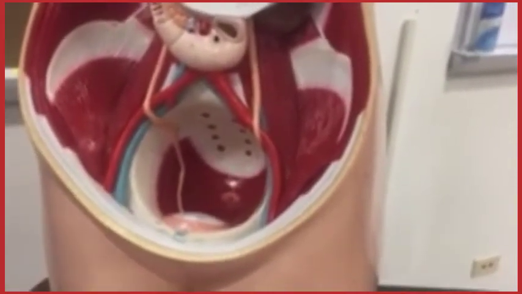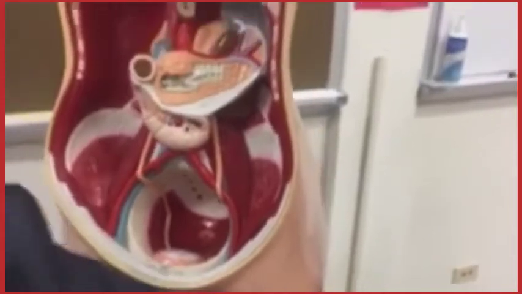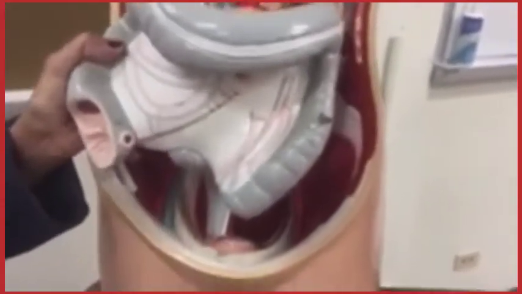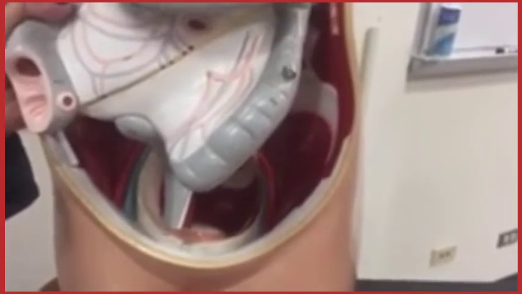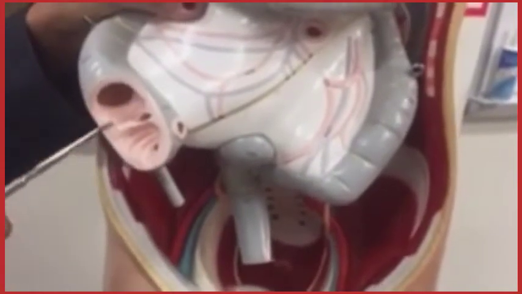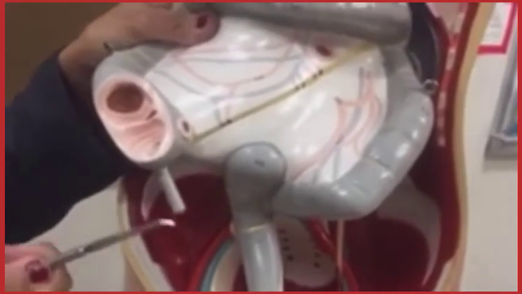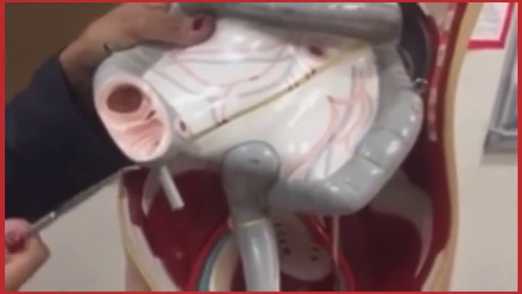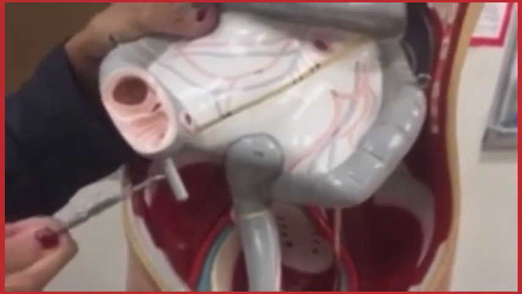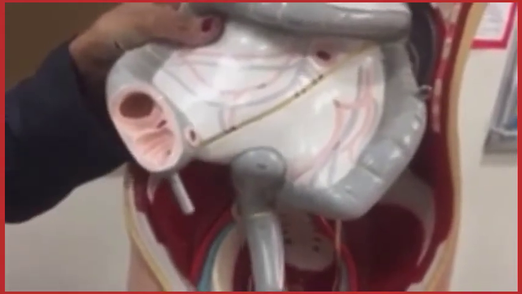Urethra. Okay, large intestine, sorry. So this is the large intestine. And the large intestine has, see this pouch-like structure here? This is a small pouch known as the cecum. And see this extension here? This is the appendix. And this is the cecum.